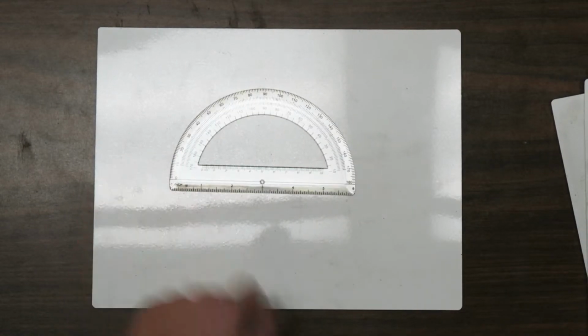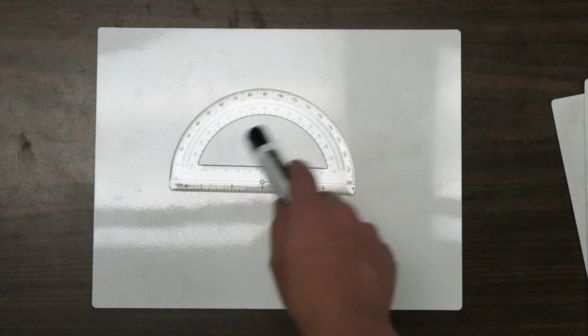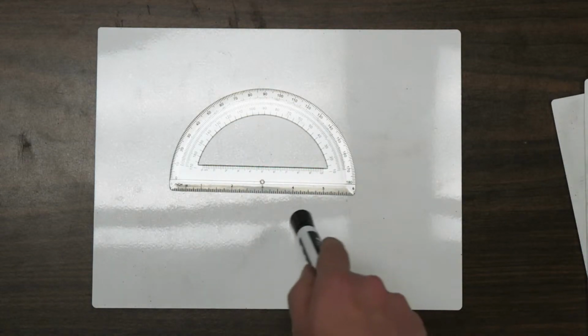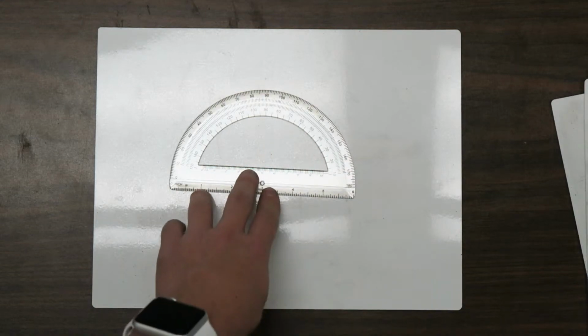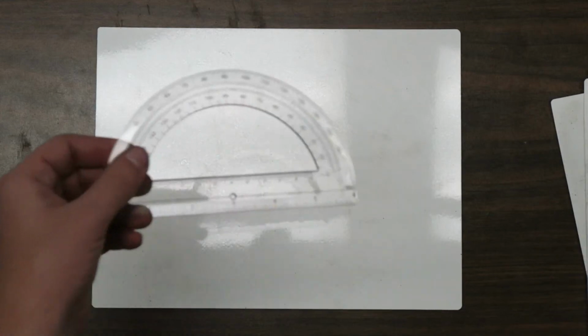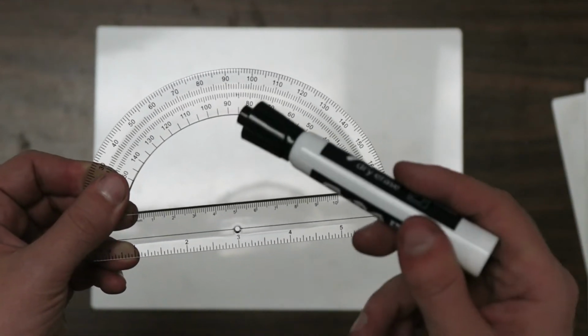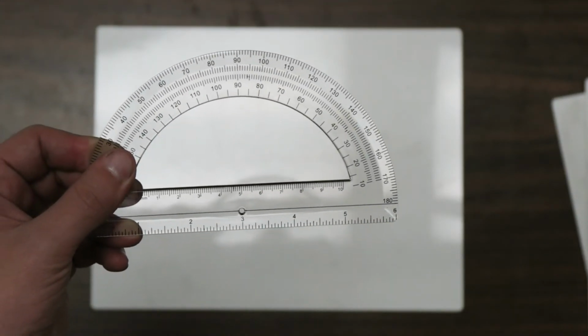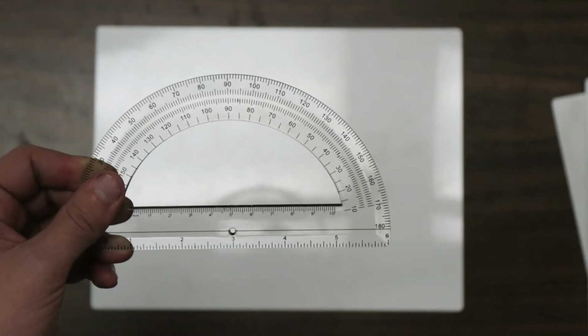So what do we use to measure angles? Well, we use a device called a protractor, and this is what it looks like. And so a protractor helps us to measure angles by lining up the angle with this tool, and then we have all of these little numbers that we can use to measure what the actual angle is. So we'll be using that a lot this school year.